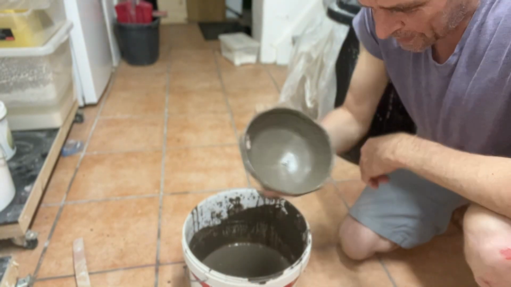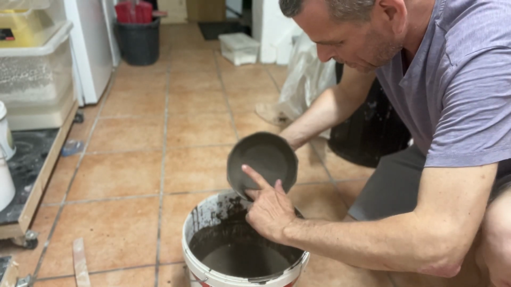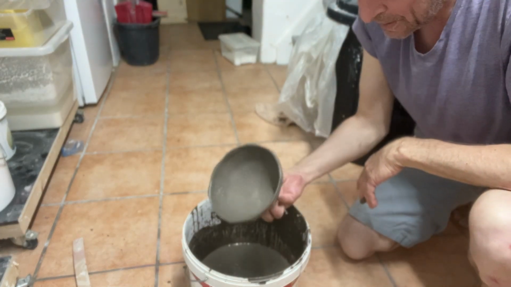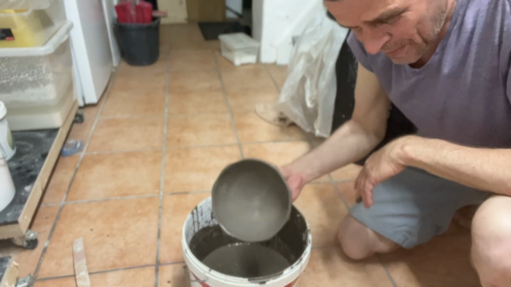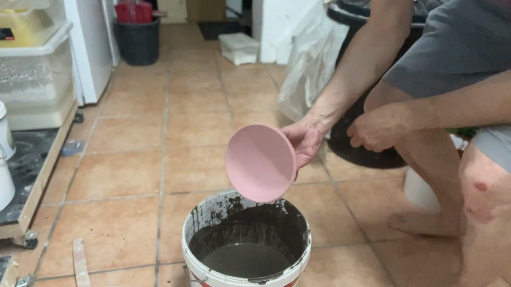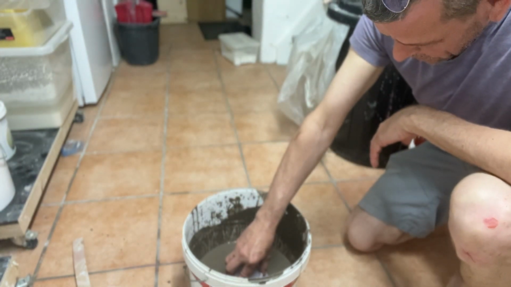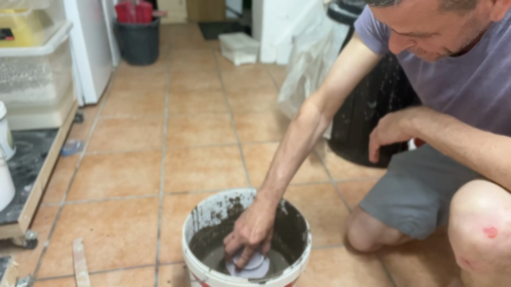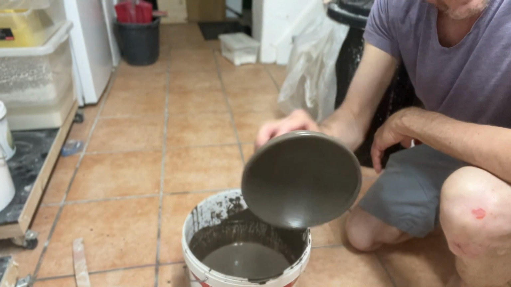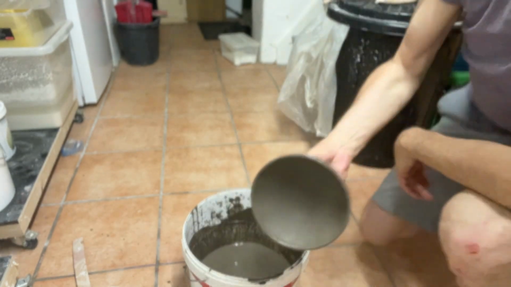See? There's a little bit left here that I didn't get. I can dip that. That's fine. That's a really nice trick. So let's try again and see if it works. Yeah, see, perfectly glazed inside and out in one go. It's such an easy way.